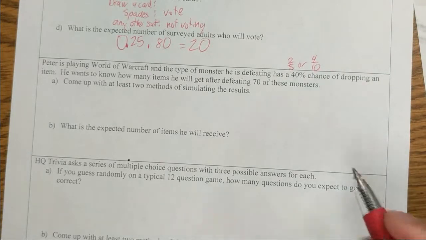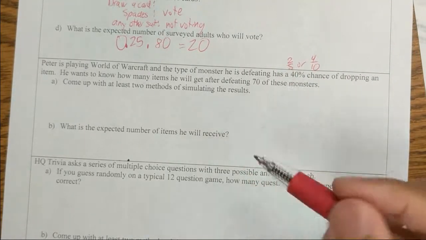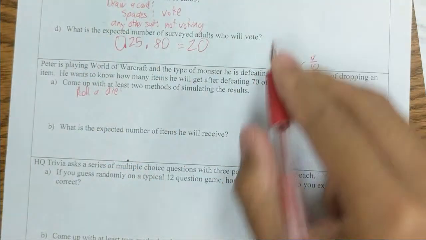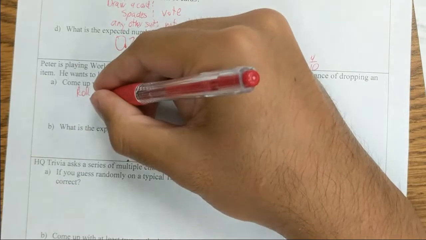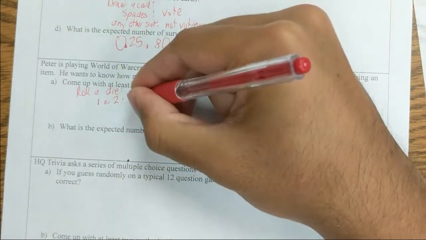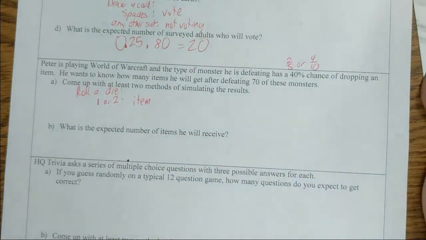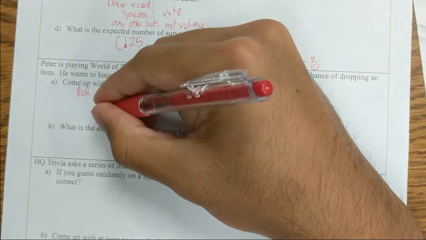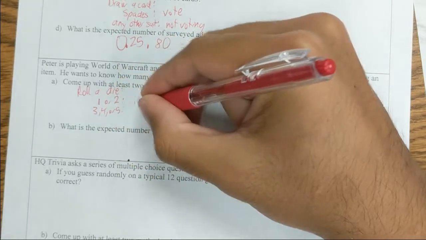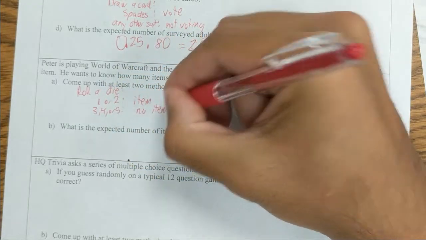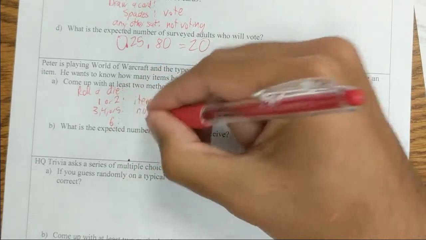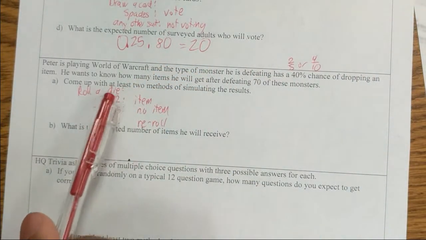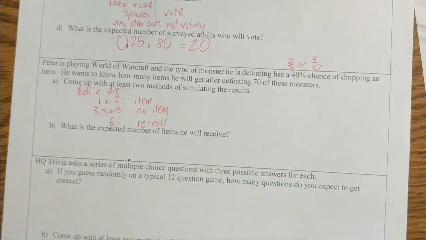One way you could do it is to use a 6-sided die. We need 2 successes, so let's say if you roll a 1 or 2, that means an item dropped. Then we need 3 failure options. And if the 6th side comes up, you just redo it. So then there are only 5 real possibilities, and 2 out of 5 are successes.